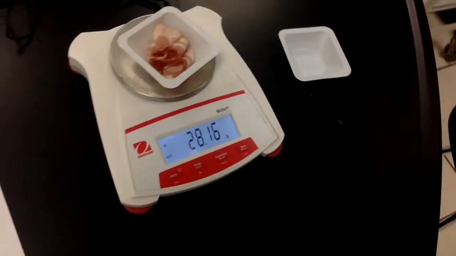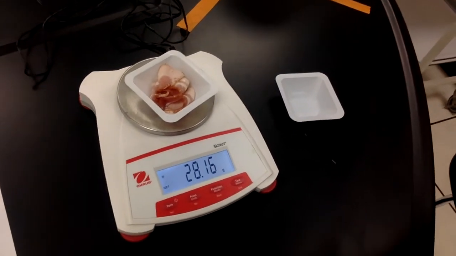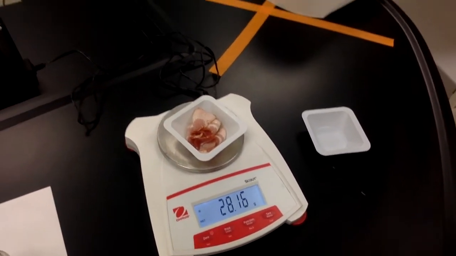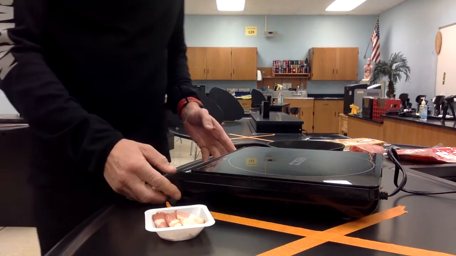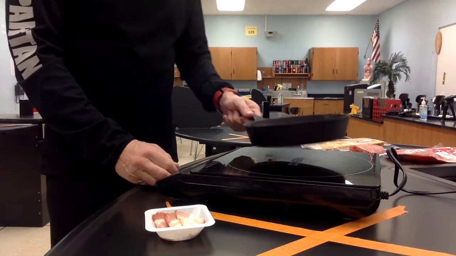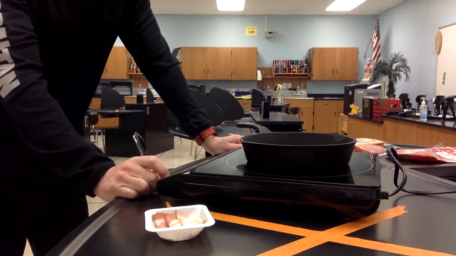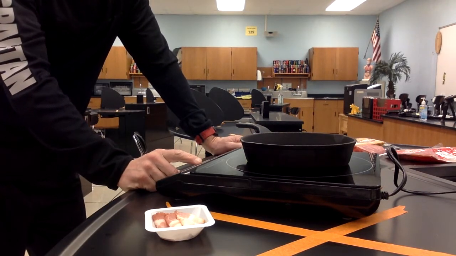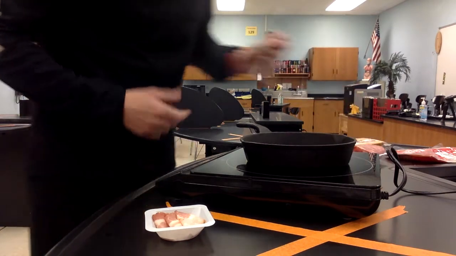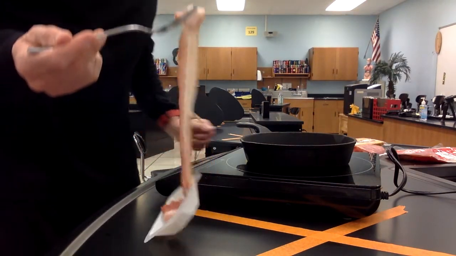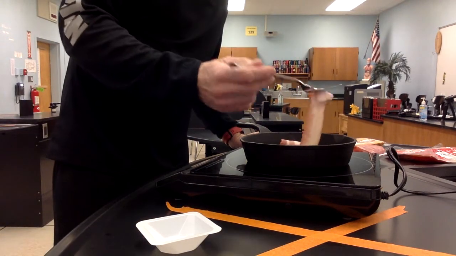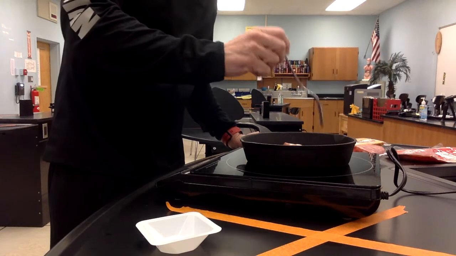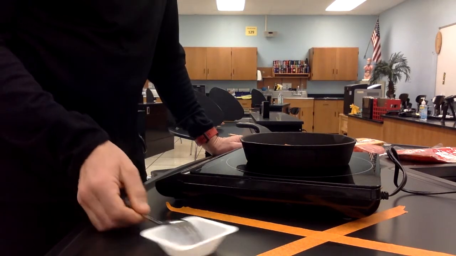and there is your first piece of data. That's our before weight for our pork bacon. Okay, so what we are going to do is we are all set to get cooking here. This is an induction top cooker. This thing cooks relatively quickly. So I'm going to get my pork bacon here. Get that all ready to go.